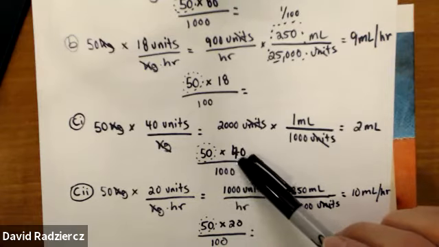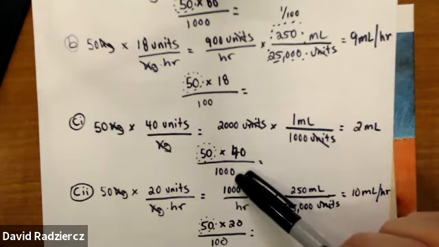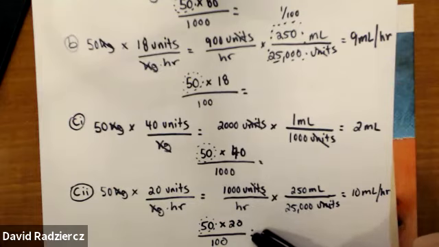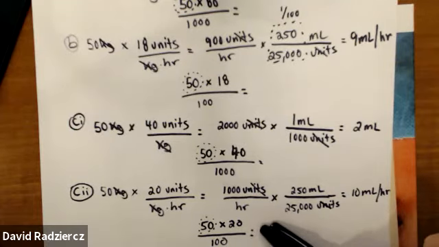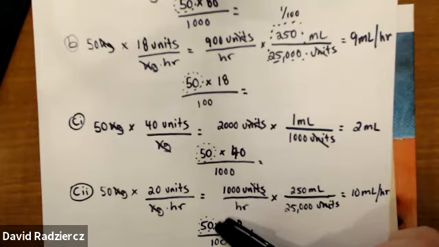So part C1, multiply by 40, divide by 1,000 because it's a bolus dose calculation. And then C2, patient's weight in kilograms times 20 divided by 100. And so that way, if you challenge yourself and you try different weights, you can just see what you get, and you can literally just plug it into here.